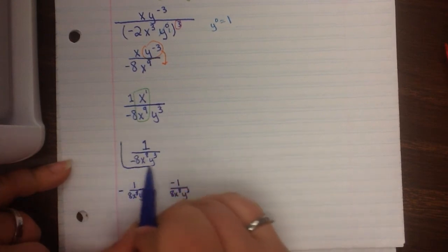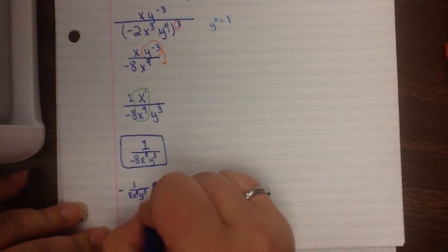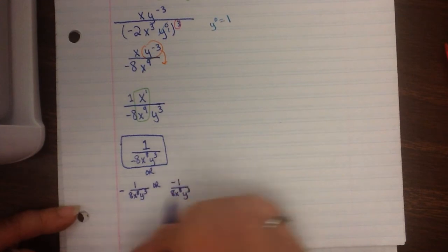I'm not going to be real picky, so if you want to just leave it like that, it's perfectly fine. But I want you to know that that negative can move around. Okay, so you can write it any one of those three ways.